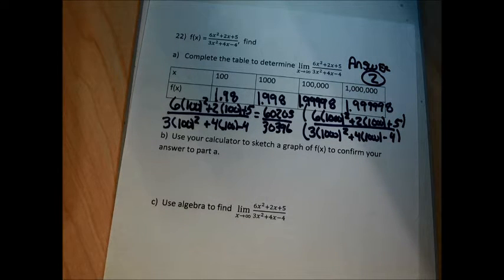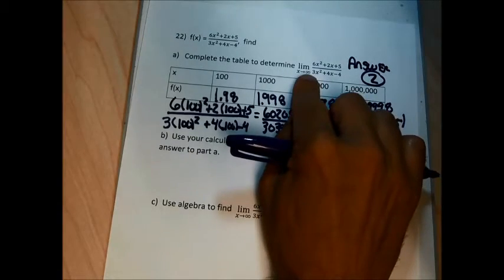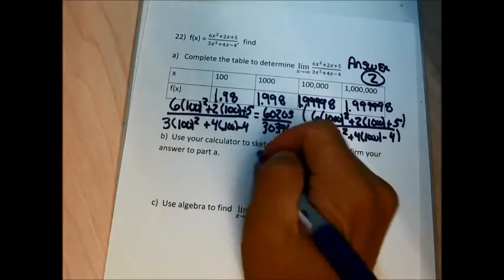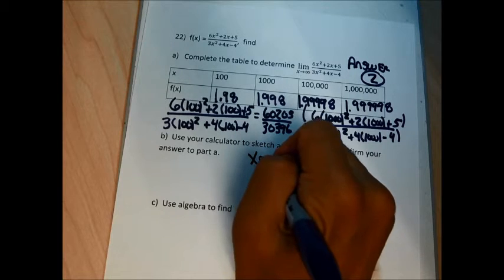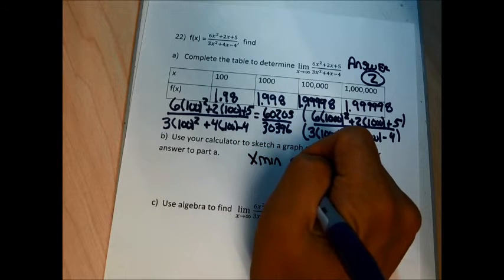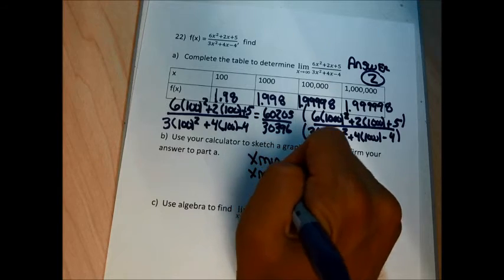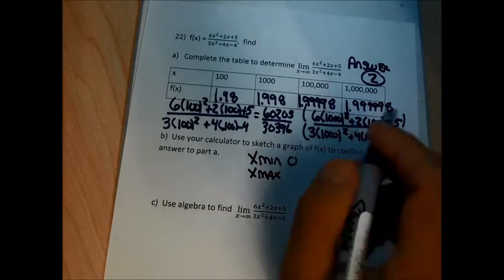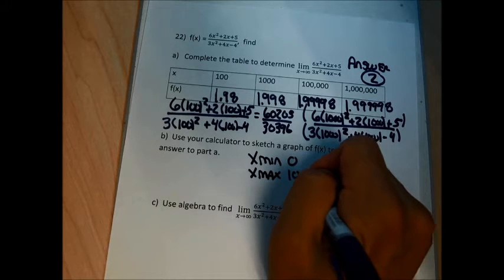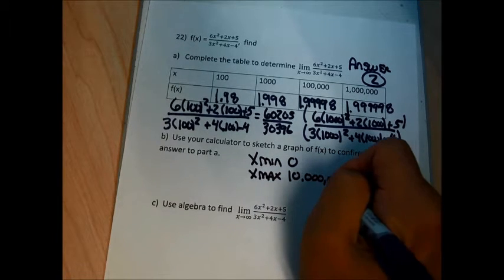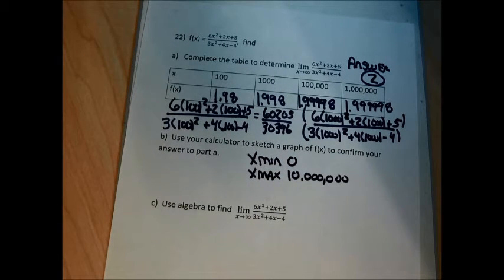All right, so now I'm going to use my calculator to confirm. And anytime I use my calculator, I need to have a good window. And my x's need to get close to infinity. So maybe for my x min, I'll start at 0, but that's not terribly close to infinity. I'll make my x max maybe 10 million, which is kind of close to infinity. Well, not really, but it's big anyways.